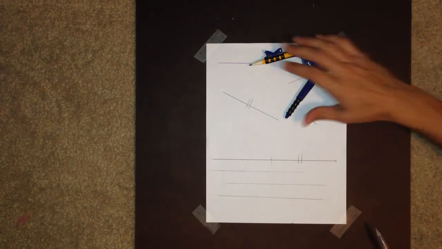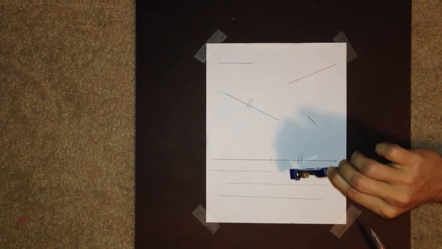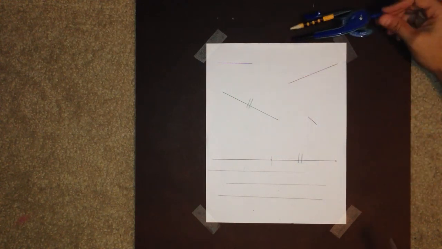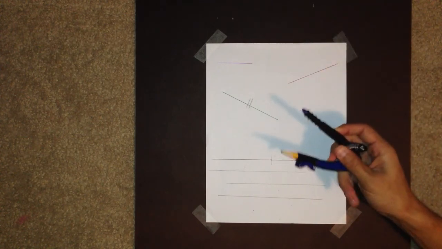And I could do that for other ones as well. I could say, oh, look, now I'm going for the small one. Draw a little arc there. And I can do it for the red and the purple one as well. Very simple. Perfect for finding distances.